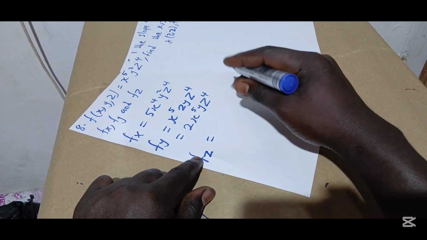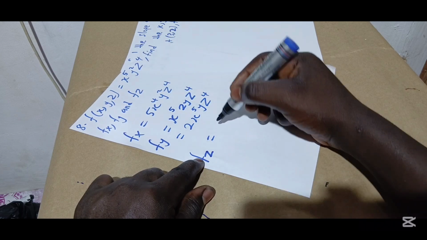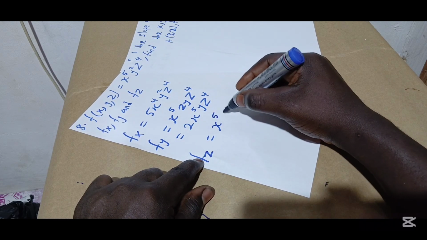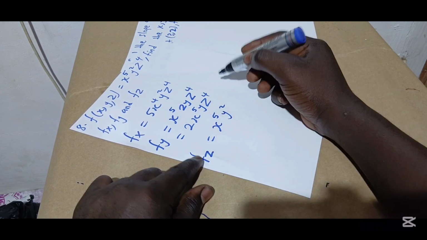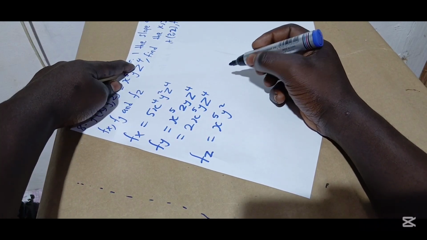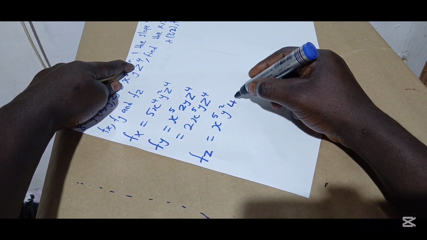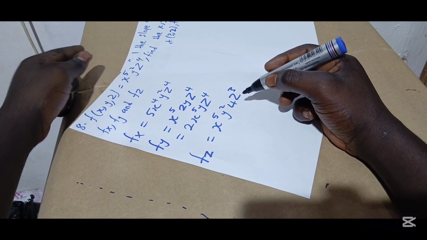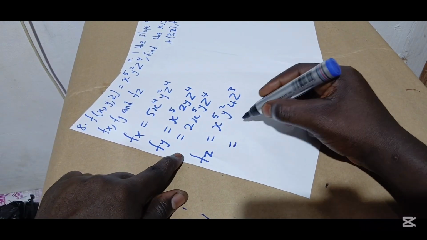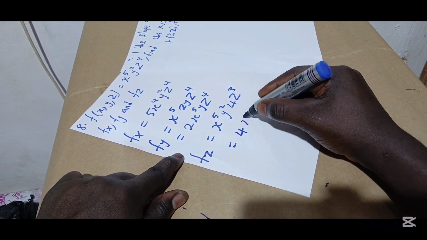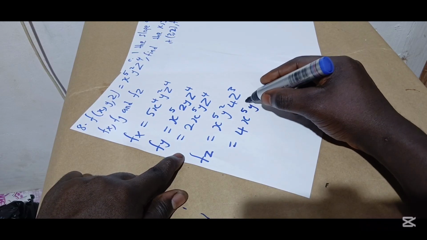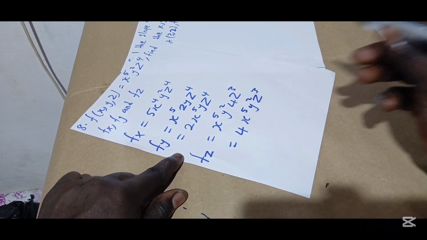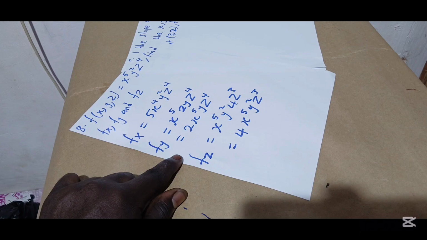So let's find fz. We are differentiating with respect to z in this case. So we have x to the power 5, y to the power 2, and differentiating z to the power 4 gives us 4z to the power 3, as the power decreases by 1. So let's simplify it: 4x to the power 5, y to the power 2, z to the power 3. So that's it.